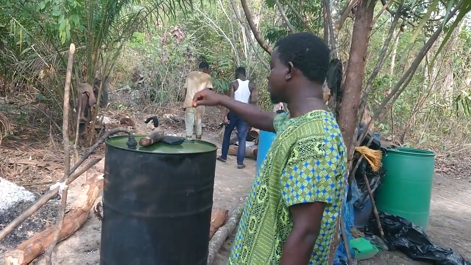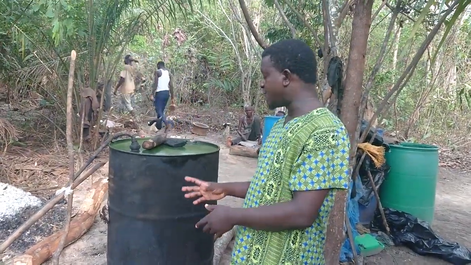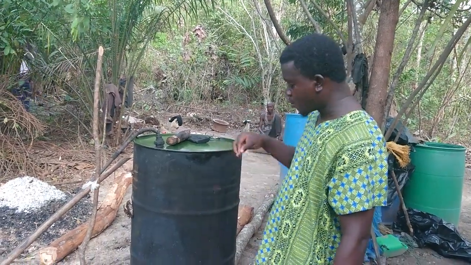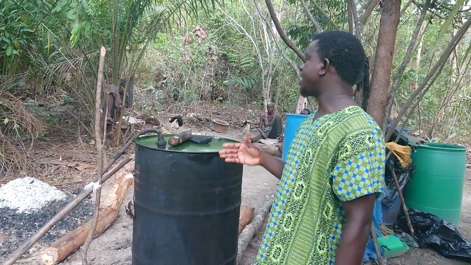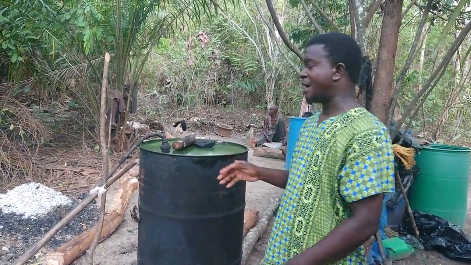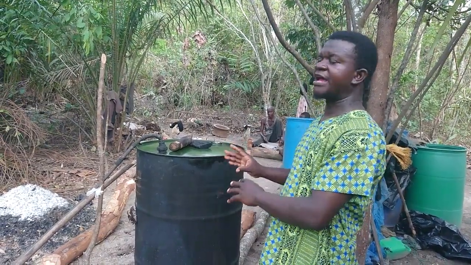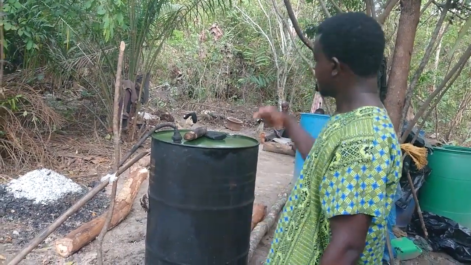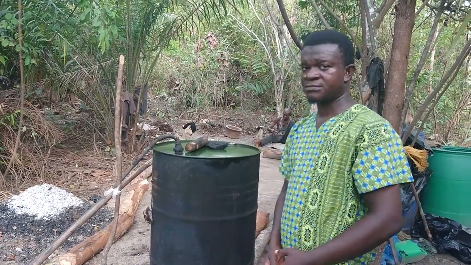Industrially, they will use thermometers here, but here is a local brewery, so they don't have any thermometer. But they know that when they cook the whole thing, when it reaches the boiling point where the palm wine is converted to vapor, they are able to identify and know. So as we stand, the vapor will be suspended at the upper layer of the drum.